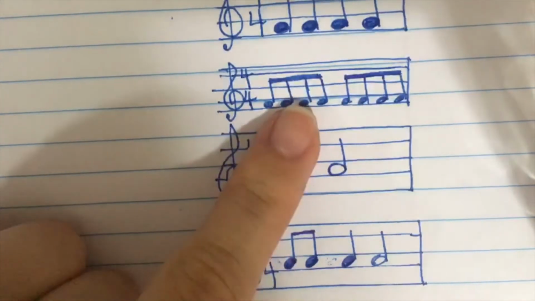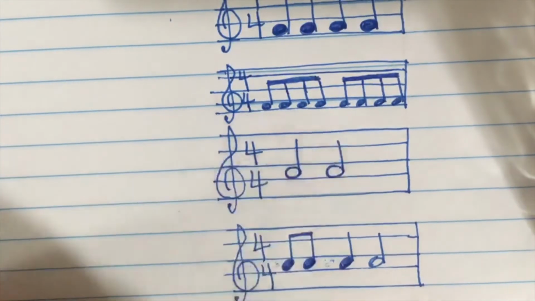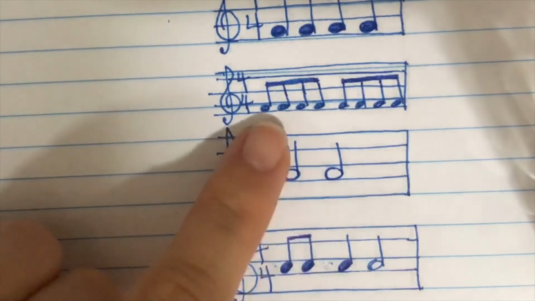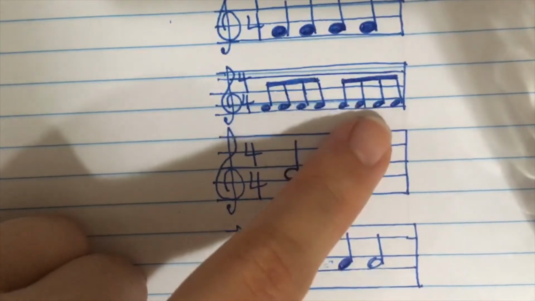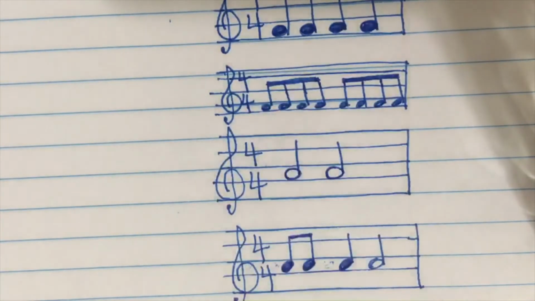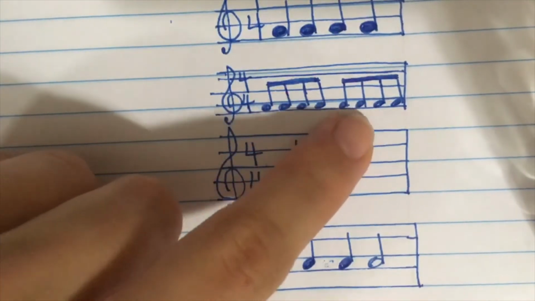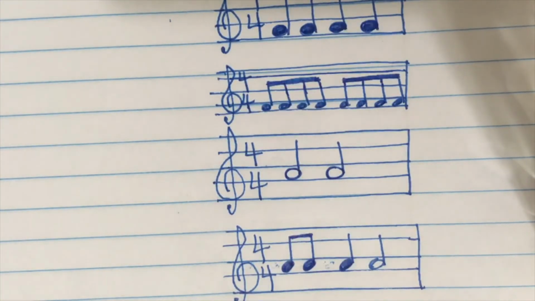So here we have our eighth notes, and if you remember, an eighth note is worth half of a quarter note. So to count our eighth notes, we have to go 1 and 2 and 3 and 4 and. All right, so 1 and 2 and 3 and 4 and. So these, you would play faster than you would play a quarter note.